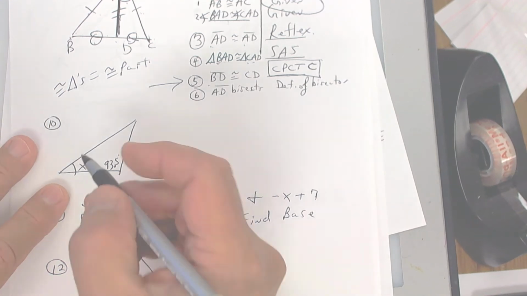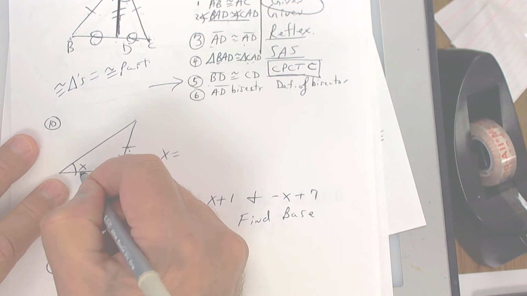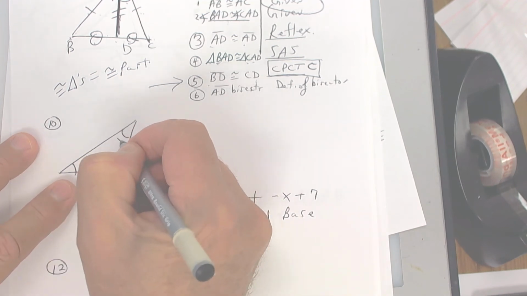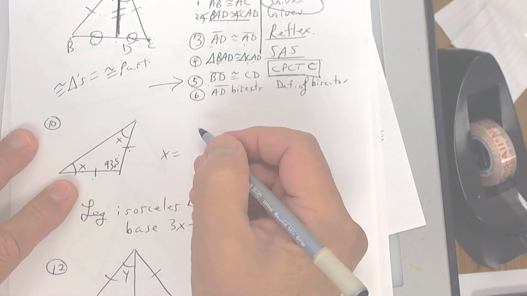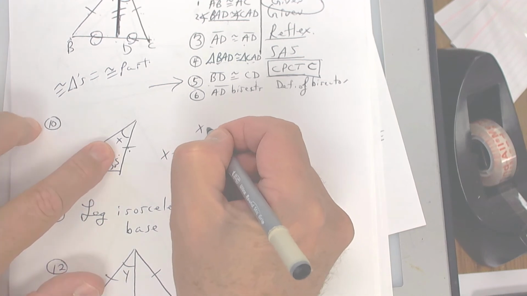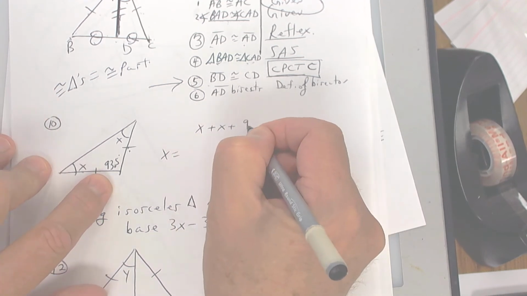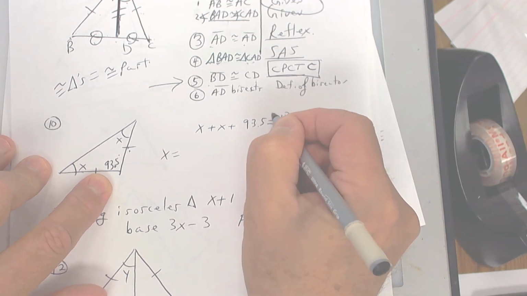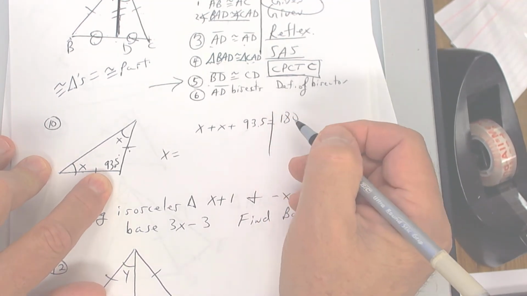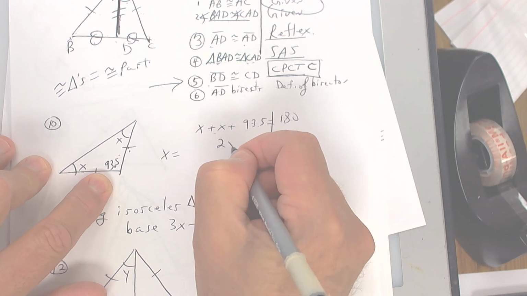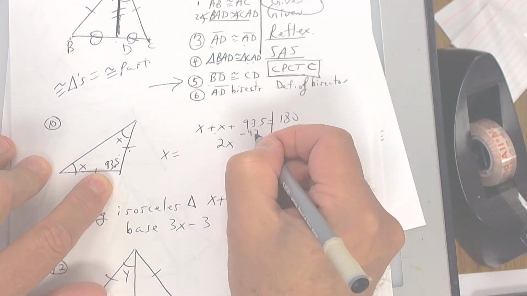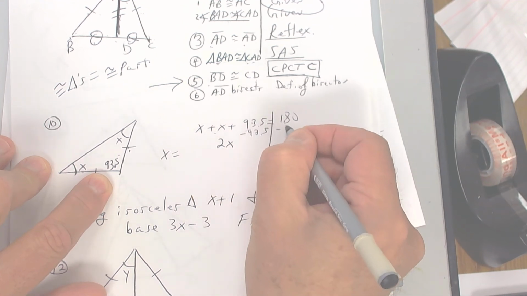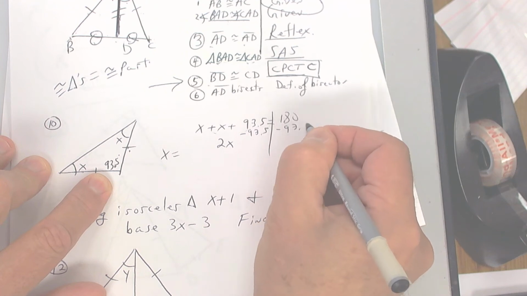So look here. This is an isosceles triangle. So this is a base, and so is this. So put the whole triangle's 180. So put x plus 93.5, some dumb number, equals 180. Couldn't have made it just 100 degrees. So this is 2x. Now you want to subtract 93.5, and then you want to divide by 2.